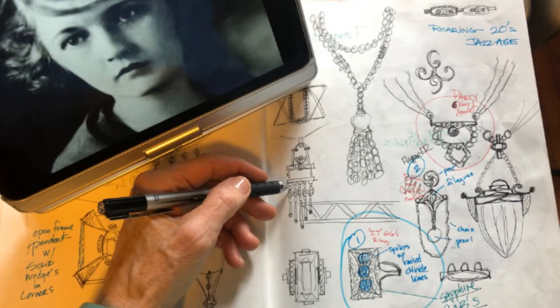So when I start the design process for the Extraordinary Women collection, I always get a picture of the woman on my design desk, and I look into her eyes and think about her story while I'm designing jewelry for her.